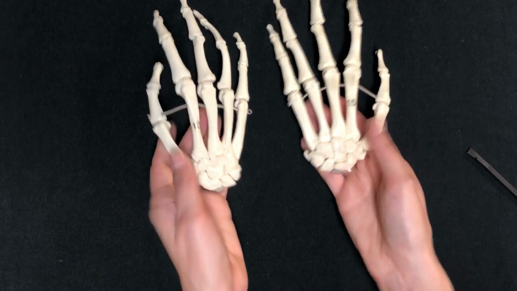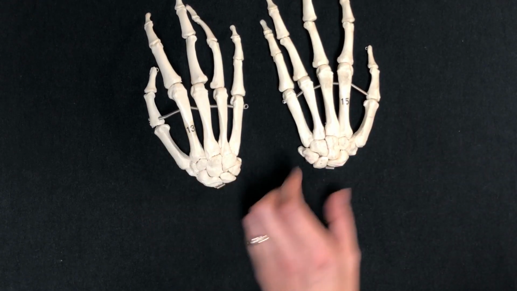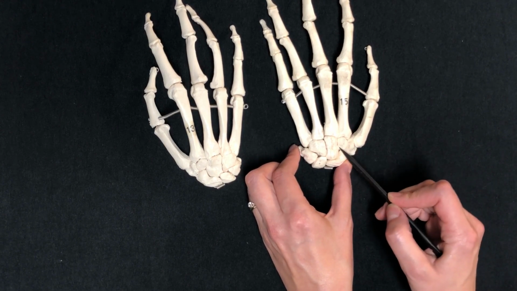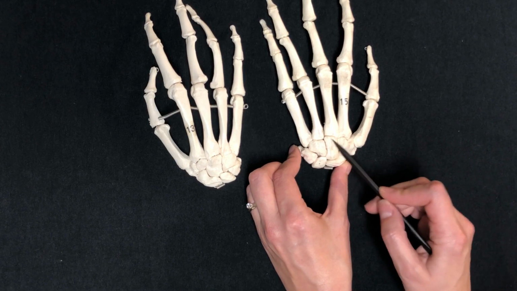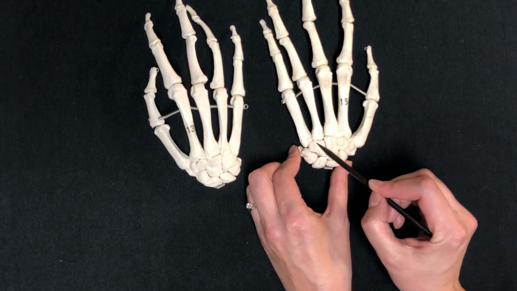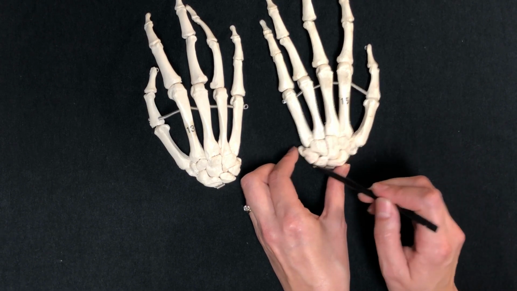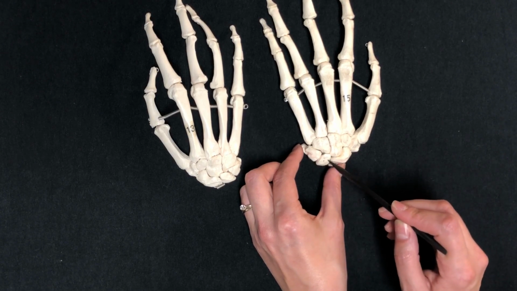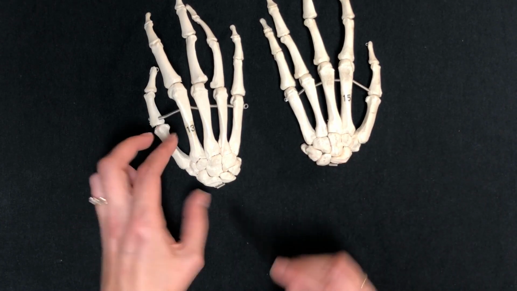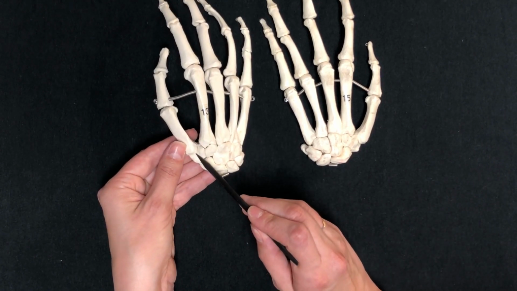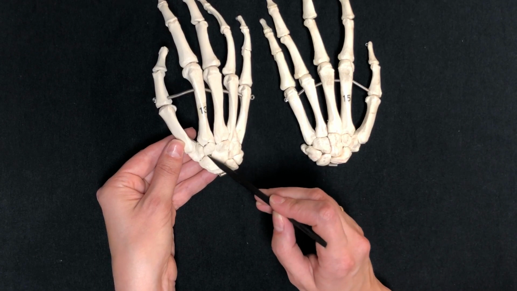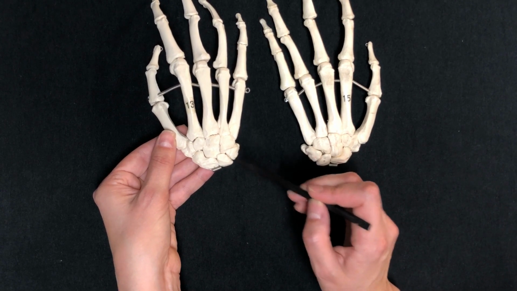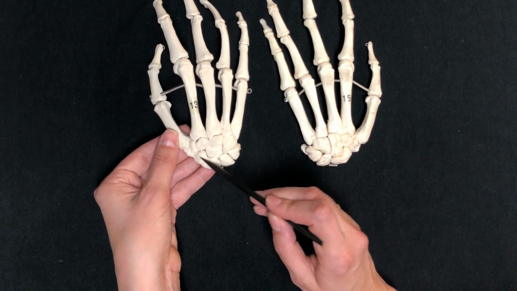Then if we flip them over and do the posterior side, again, starting with the thumb, we will see the trapezium, the trapezoid, the capitate, the hamate, and then the triquetrum. The pisiform's still down here, but it's not seen from here. Then the lunate, and then finally the scaphoid. And then doing this one from the thumb side around again: the trapezium, trapezoid, capitate, hamate, triquetrum, lunate, and then the big scaphoid there.